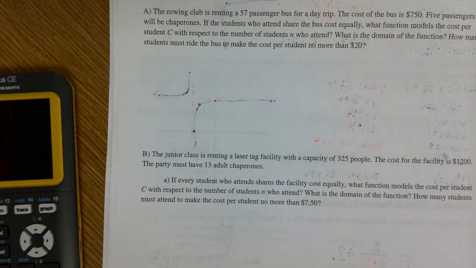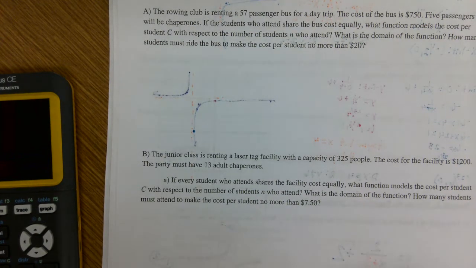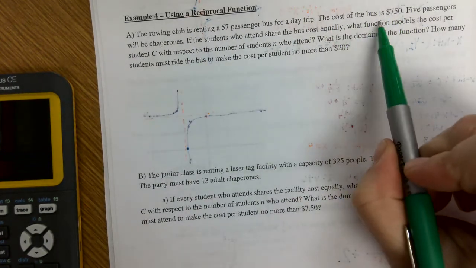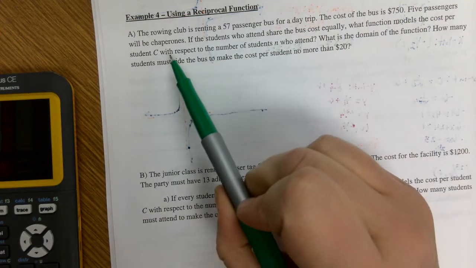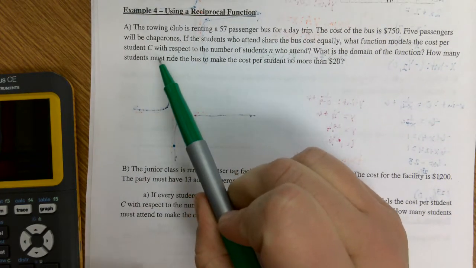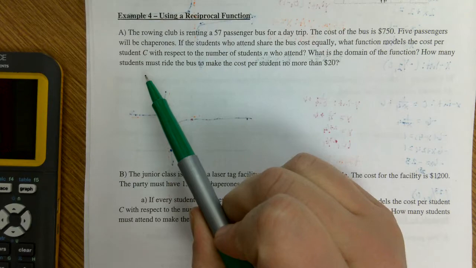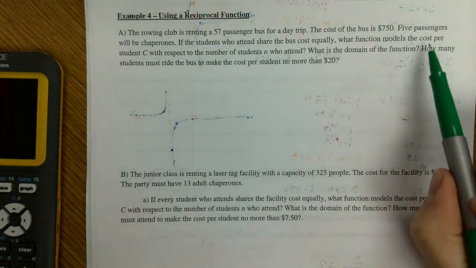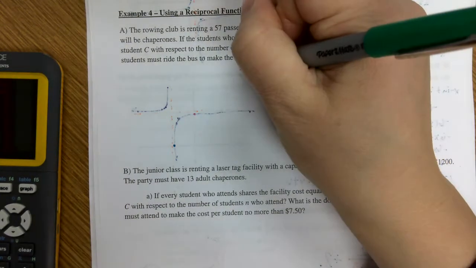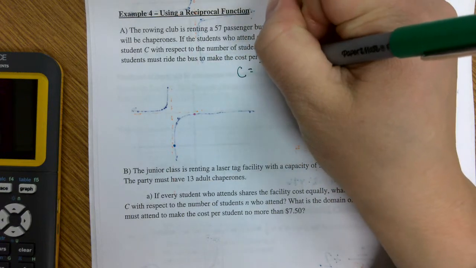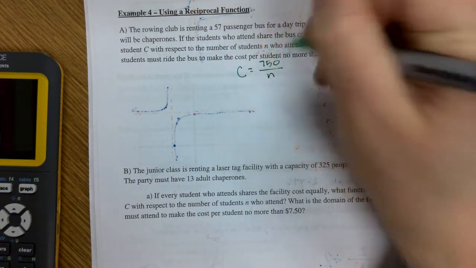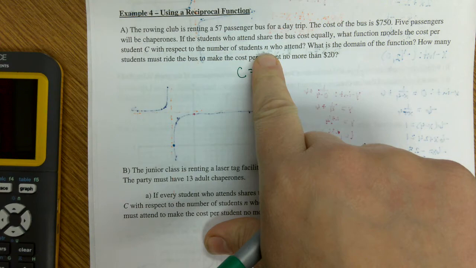Here, it says it costs $750 to ride a bus. It's asking us to write an equation. So if you want to stop and read the whole thing by yourself, you definitely can do that. It says, what function represents the cost for the students? Well, the cost for students would be 750 divided by n, because n is how many people are actually attending.